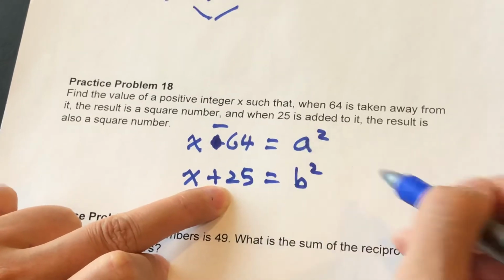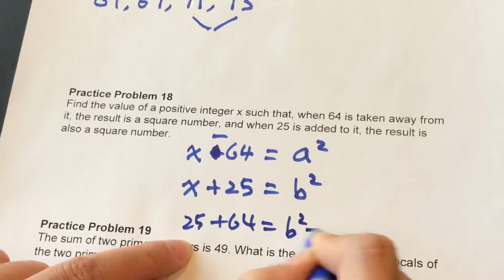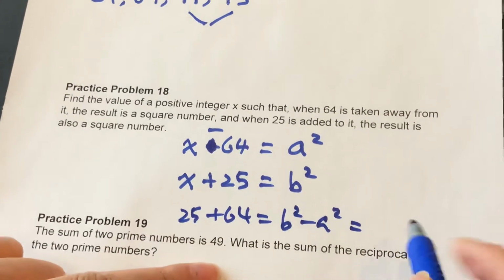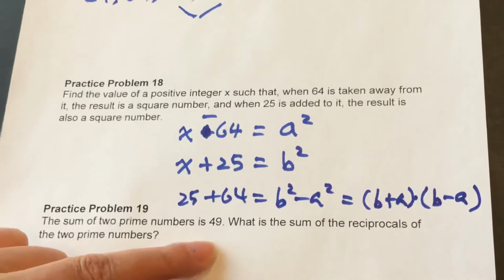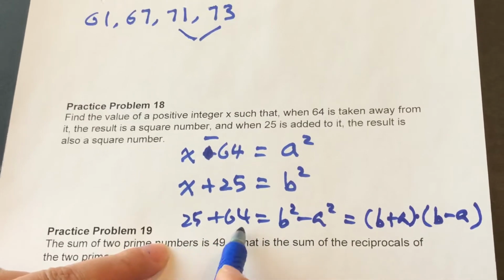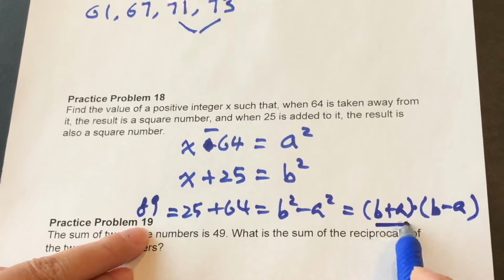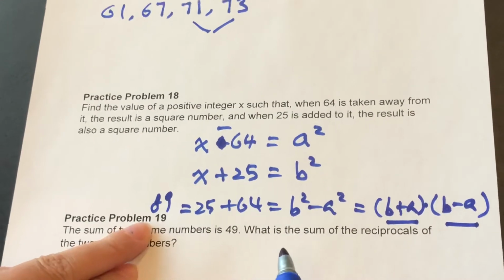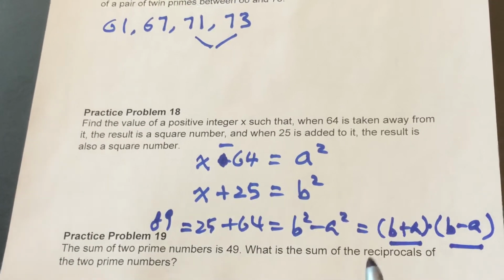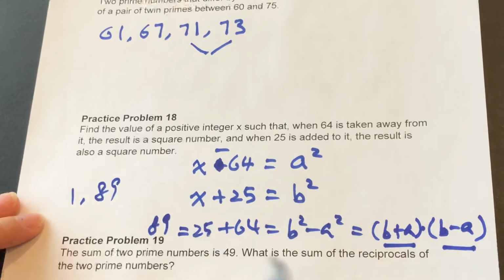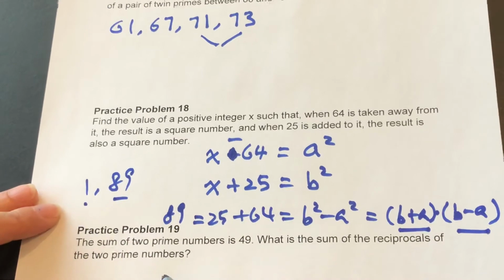So 25 plus 64 equals b squared minus a squared. Again, we use the property of b plus a multiplied by b minus a. 25 plus 64 is 89. b plus a, b minus a have to be factors of 89. 89, unfortunately, is a prime number, so there are only 2 factors, 1 and itself. So the bigger number has to equal 89, the smaller number has to equal 1.